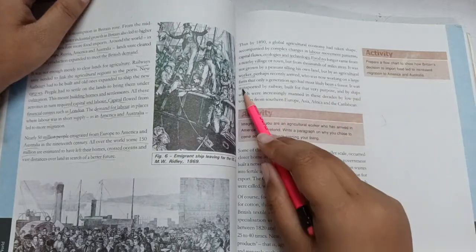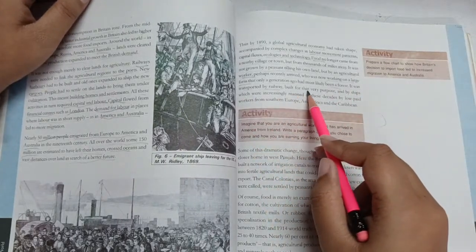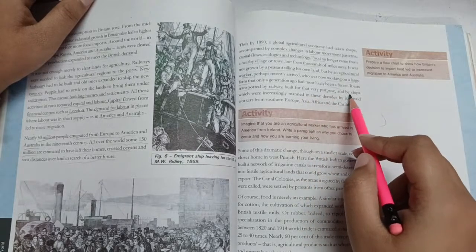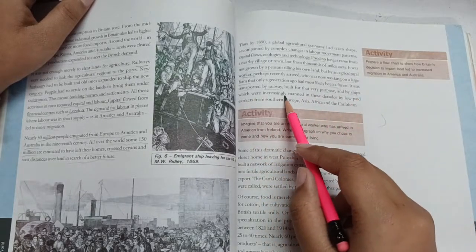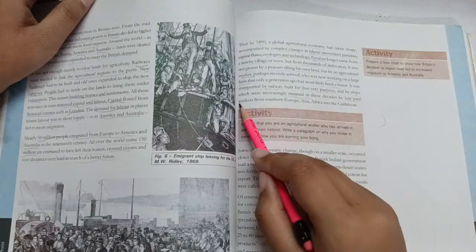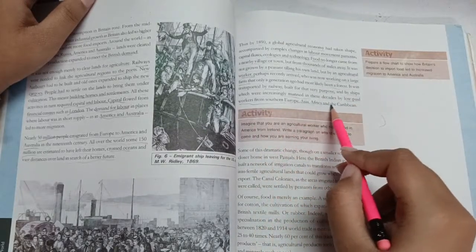It was transported by railway, but built for that very purpose, and by ships, which were increasingly manned in these decades by low-paid workers from southern Europe, Asia, Africa, and the Caribbean.